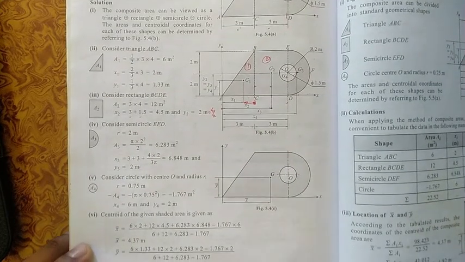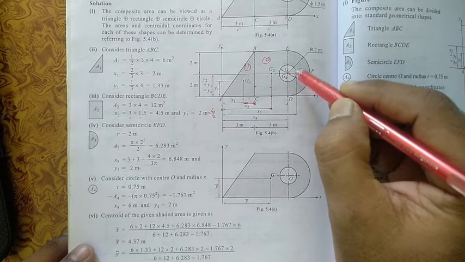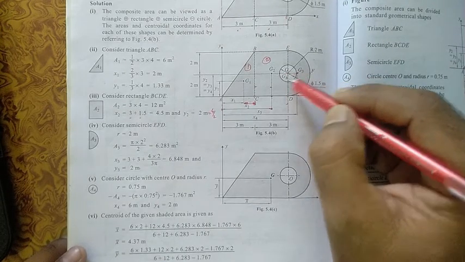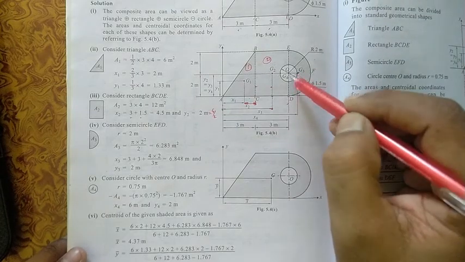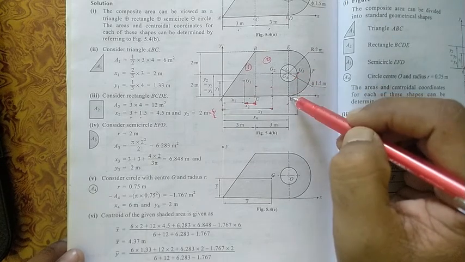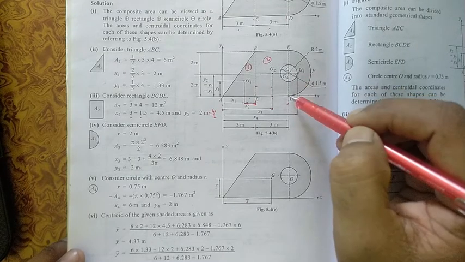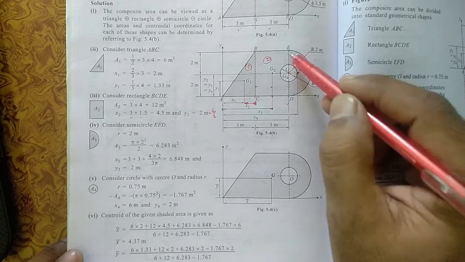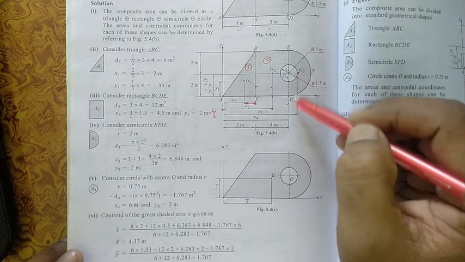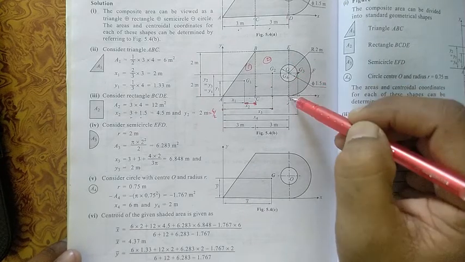Now consider the circle with center O. So here is the circle. Now see the position of this circle with respect to the y-axis and x-axis. What about the position of the center of this circle from the x-axis? It is exactly half of the diameter of the semicircle. The total is 4, so half of this we get 2.